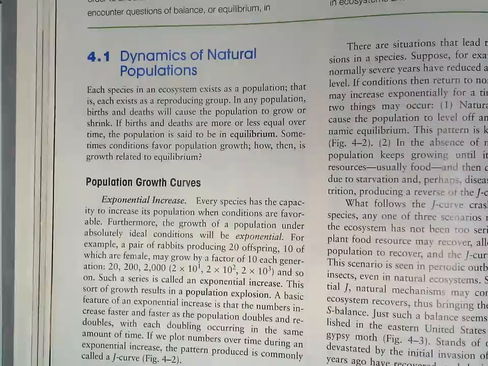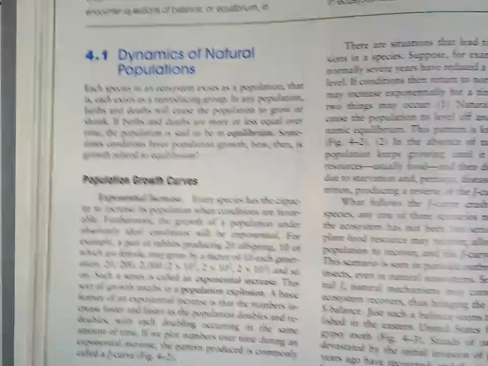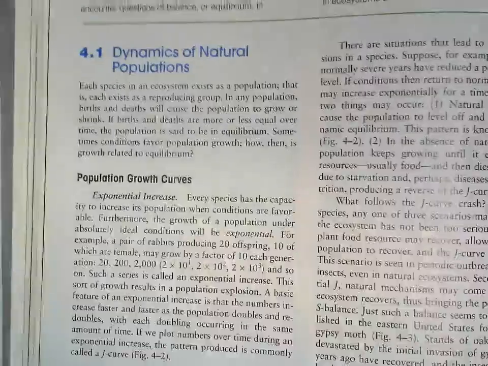This information goes along with the information from 4.1, your natural population dynamics notes, but some of the stuff I'm going to show you actually isn't in the notes. So make sure that you either jot it down or remember it for later. Okay.